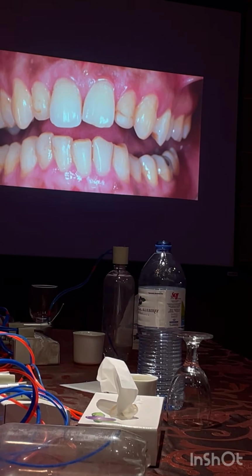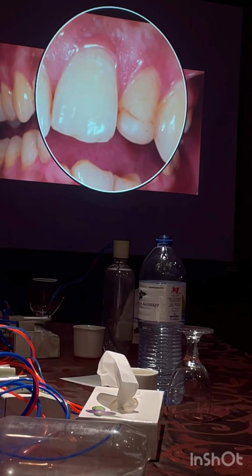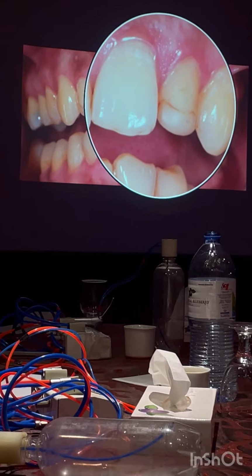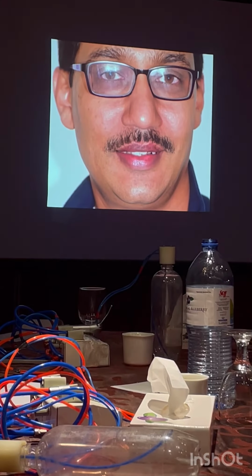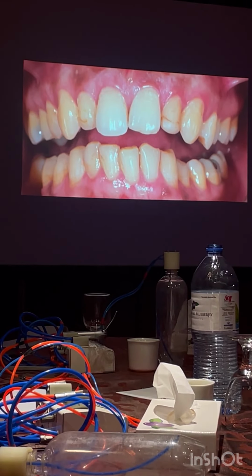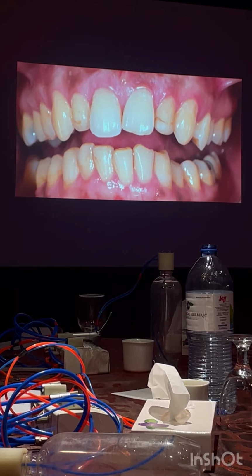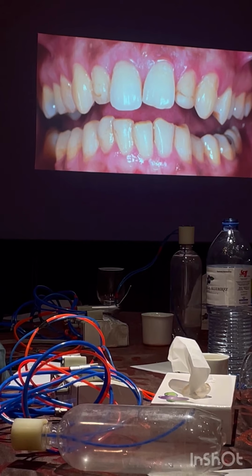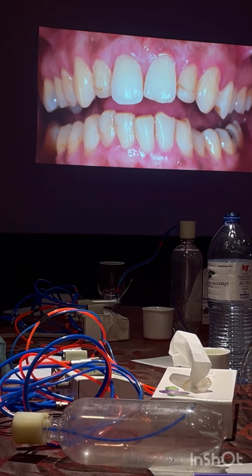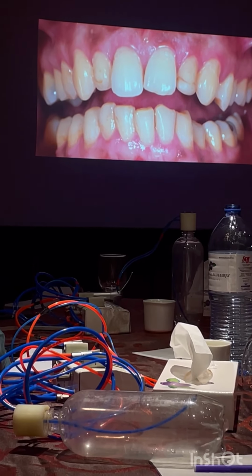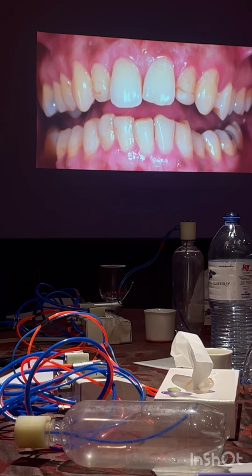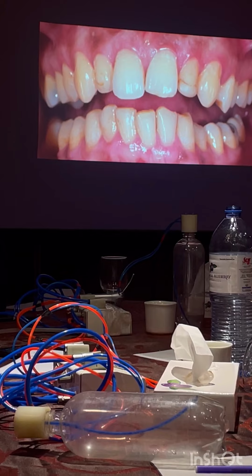You see? Composite veneer. Old veneer. He is a dentist. He is a prosthodontist. He could have easily got a ceramic veneer done. But you see, he wants to save his tooth. That means the minimally invasive concept is there in his mind. But at the same time, he's not happy because the composites are getting discolored every 3 to 6 months.